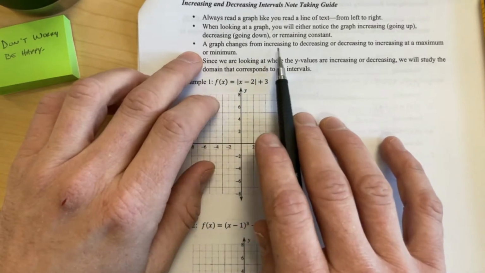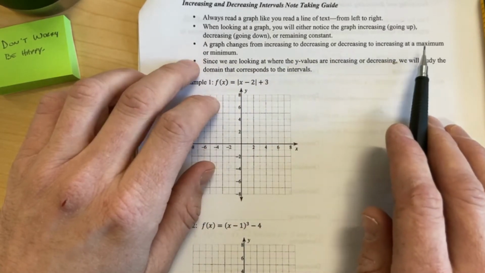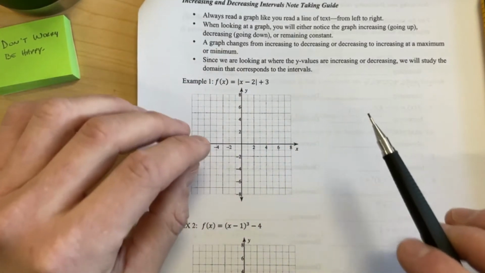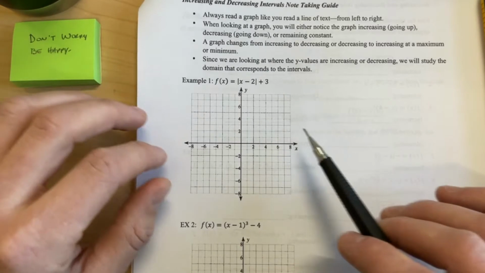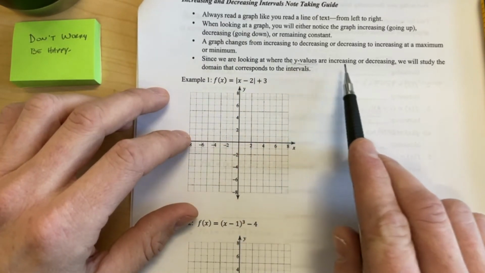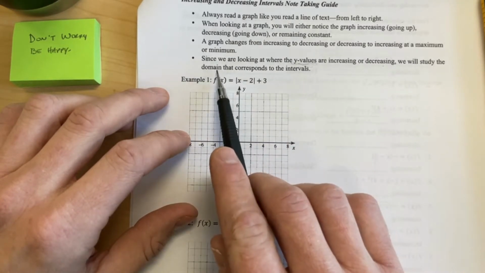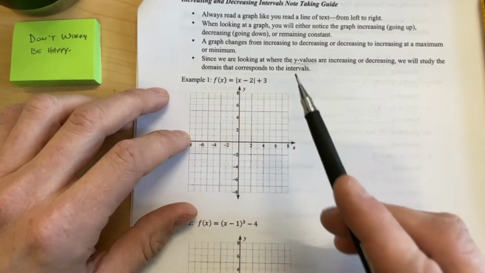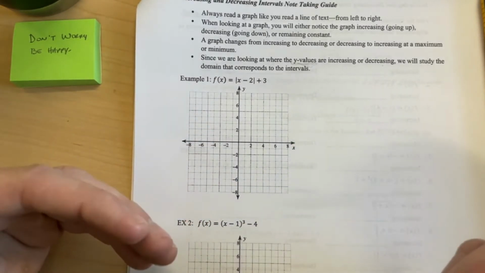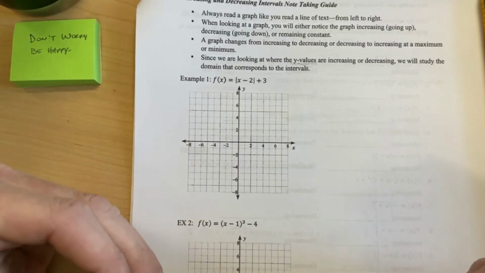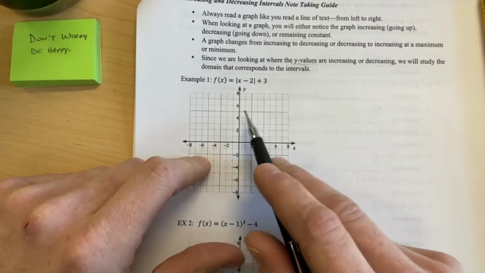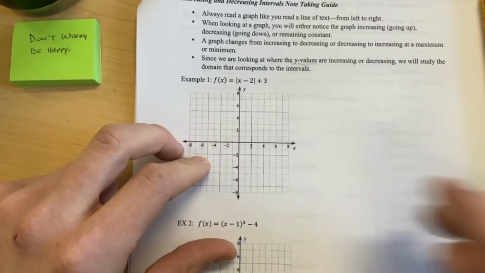A graph changes from increasing to decreasing or decreasing to increasing at a maximum or minimum point on the graph. Now, this could be an absolute maximum or a relative maximum. Either one would work. Since we're looking at where the y values are increasing or decreasing, we'll study the domain that corresponds to these intervals. So unlike the maximum and minimum values, where I said we're just looking at the maximum y value or minimum y value, on this, we're looking for the x values. We want to document the x values that make the y values go up and go down. So let's take a look at a couple examples.